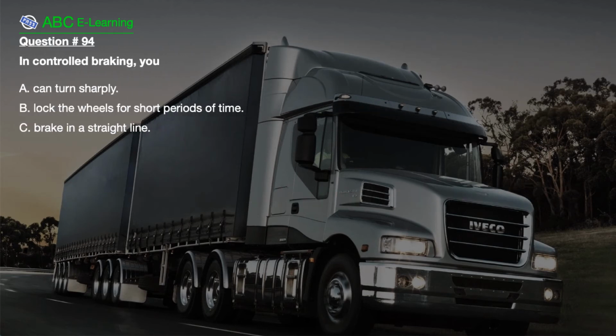Question number 94. In controlled braking, you: A. can turn sharply. B. lock the wheels for short periods of time. C. brake in a straight line.